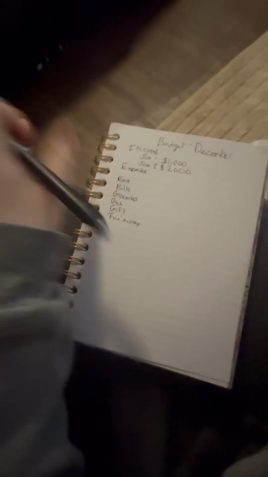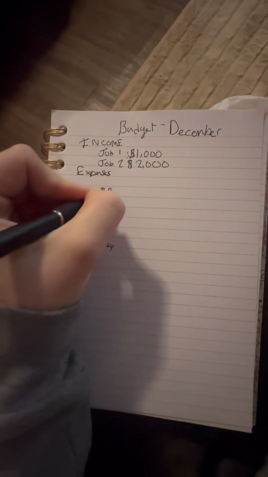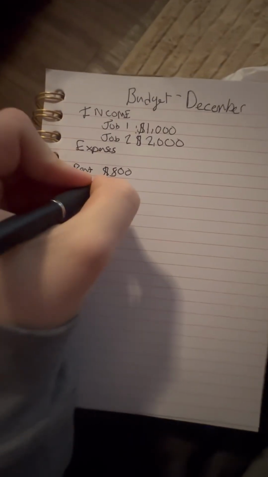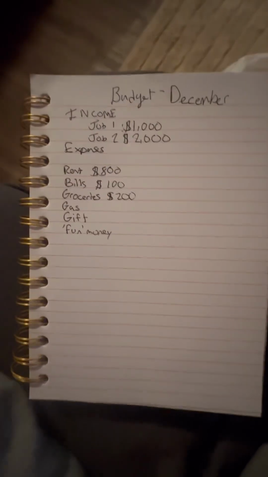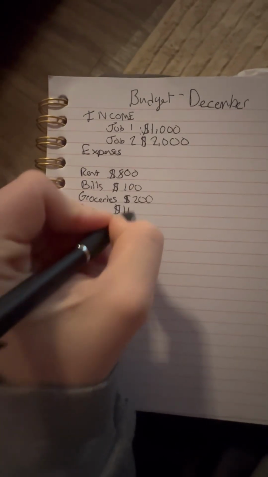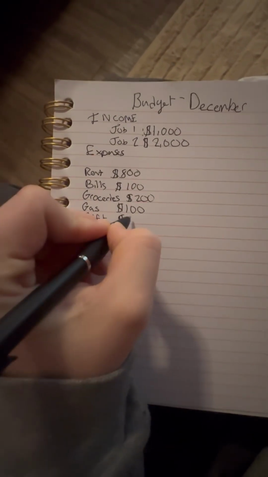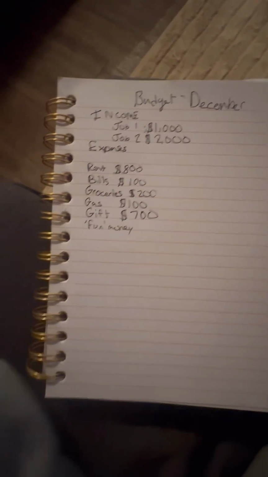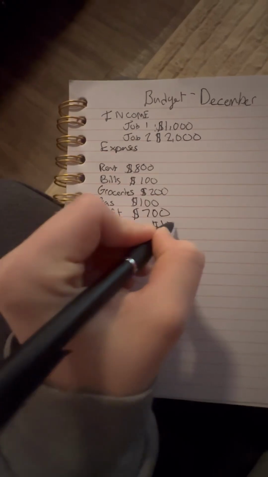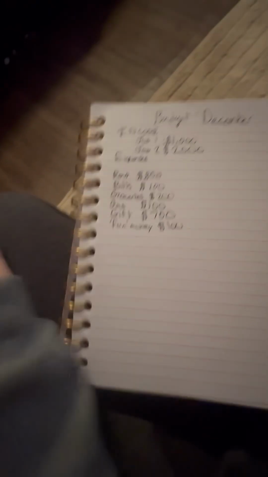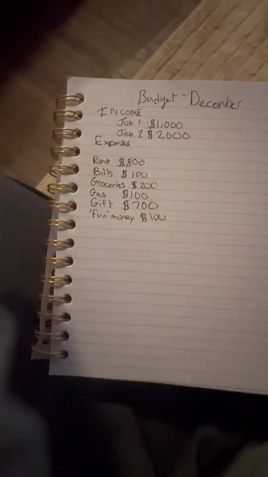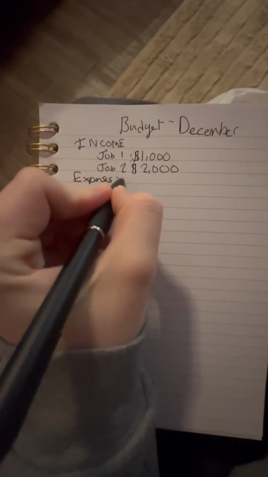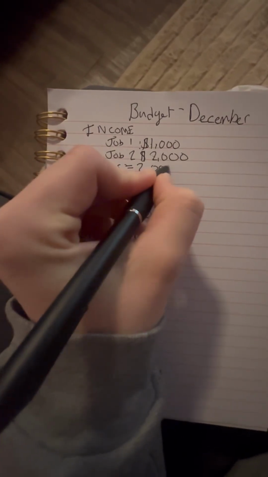So now I'm just going to go through, and if my rent is $800 a month, the bills are $100, groceries are $200, gas $100, gifts, let's say for the month of December, $700, fun money $100. So now we are going to total that up. So that total is 2,000. So expenses are $2,000.